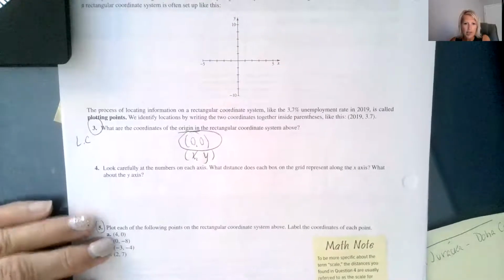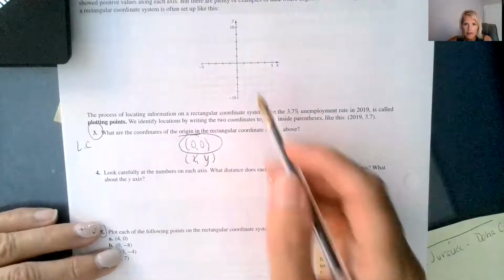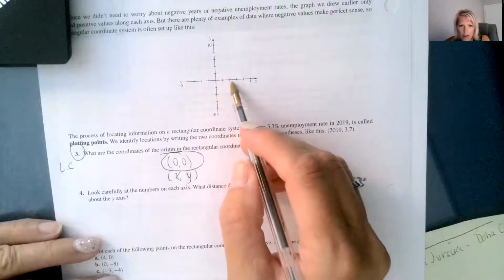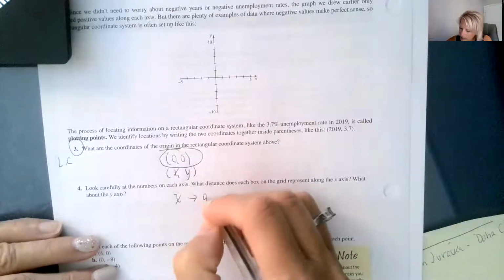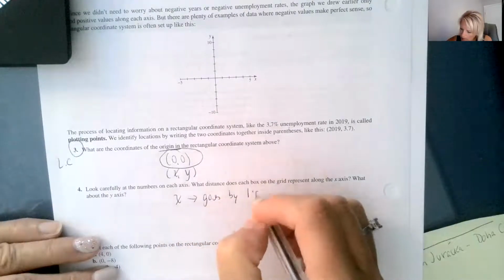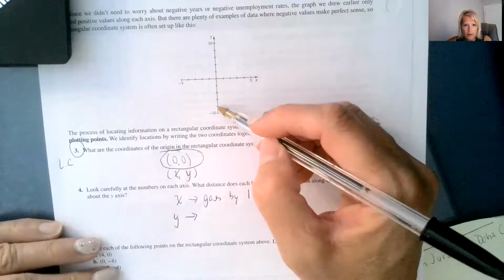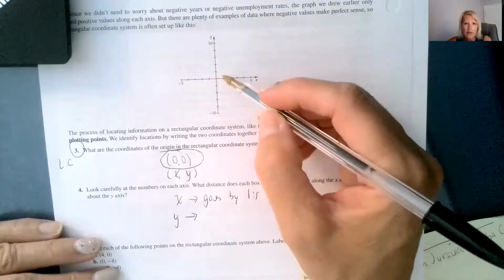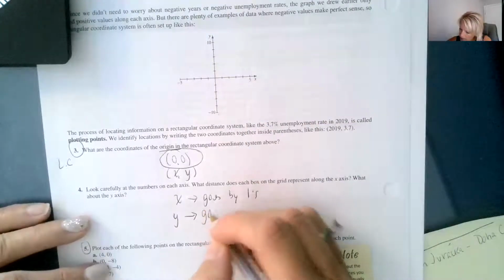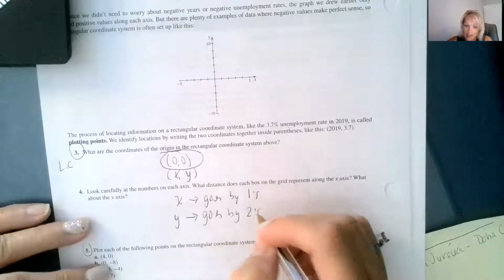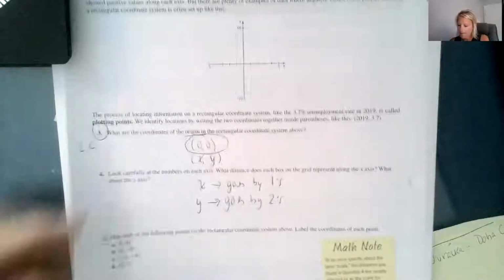Look carefully at the numbers on each axis. What distance does each box on the grid represent along the x-axis? What about the y? So up here, it appears that it goes 1, 2, 3, 4. And that's our ideal if we can. So the x goes by ones. And the y, we have 1, 2, 3, 4, but it goes to 10. So I think we might have to count by twos. 2, 4, 6, 8, 10. Yep. So the y-axis goes by twos. And it's not always like that. It just depends on what makes sense for your data.